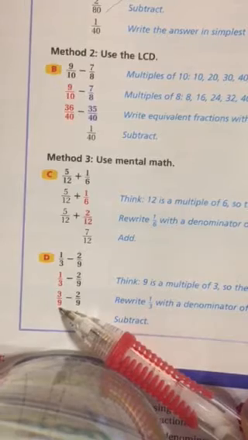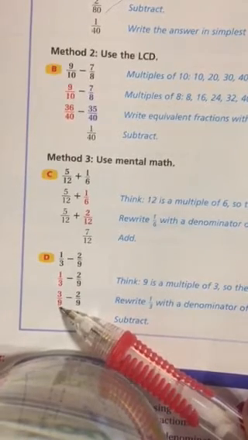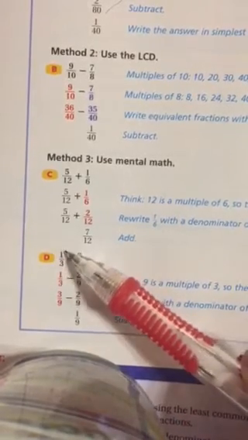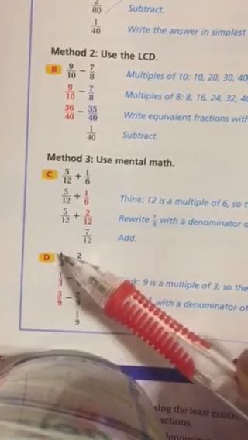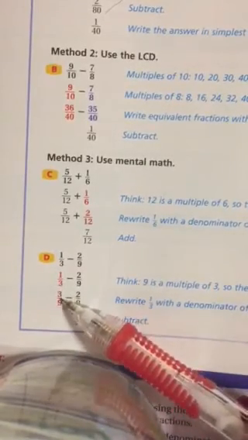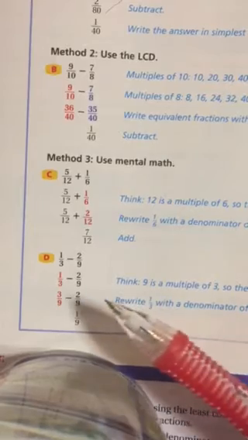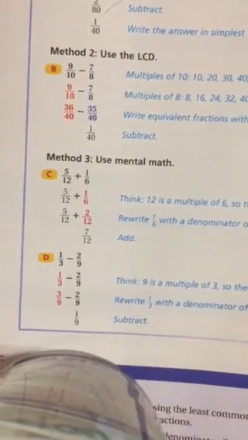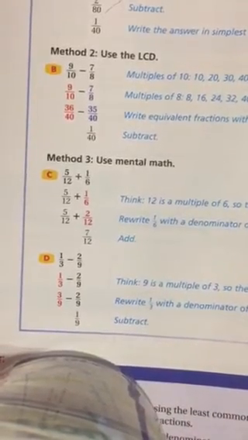How did we get from the 3 to the 9? We multiplied by 3. Whatever we do to the bottom up here, we must do to the top. If we multiply the bottom by 3, we multiply the top by 3. 1 times 3 is 3. So we have 3 ninths minus 2 ninths, and that answer is 1 ninth, which is completely simplified.